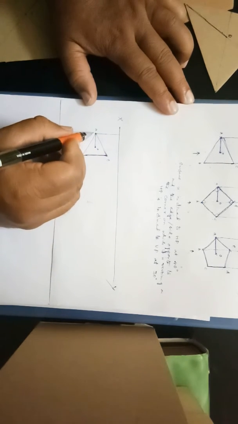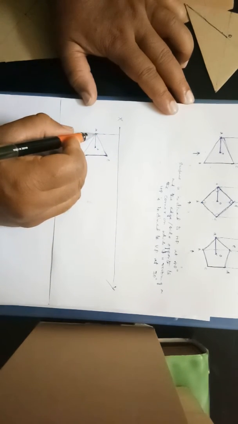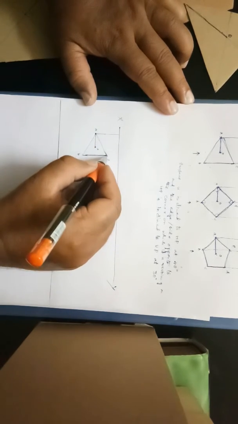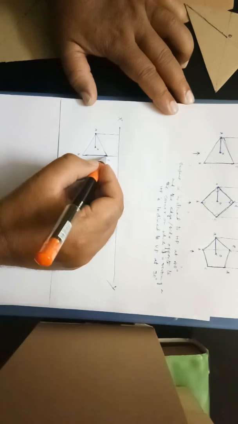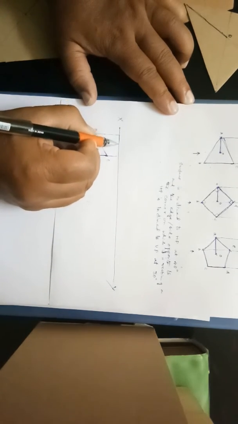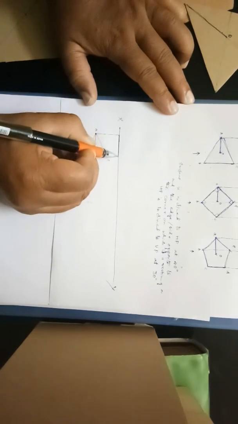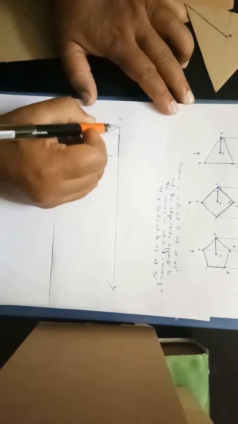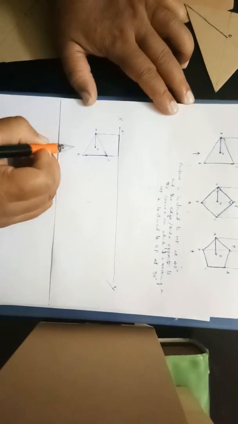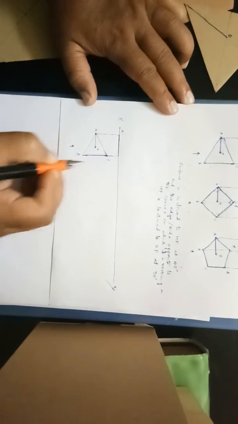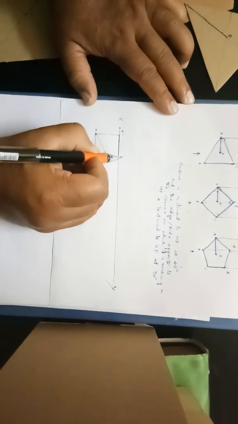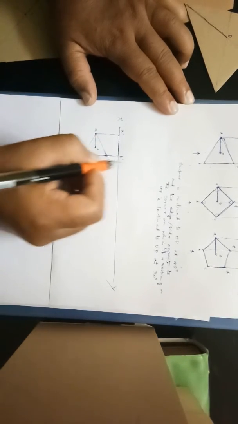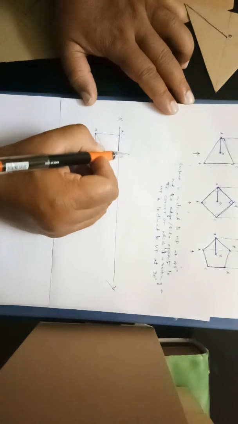So A, the corner on which the lamina is resting on HP, must be to your left always. Please remember that. Okay, so the front view will be aligned on the XY line. So this is A dash. If you look from here, A and B are visible, therefore this is A dash and B dash. C is behind B if you look from here, so it is invisible, so C dash will be in brackets.